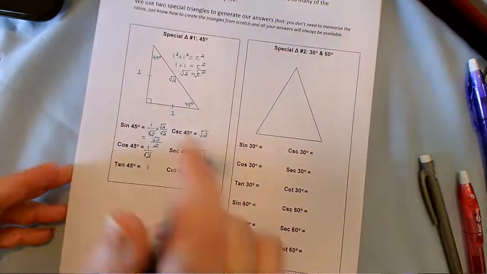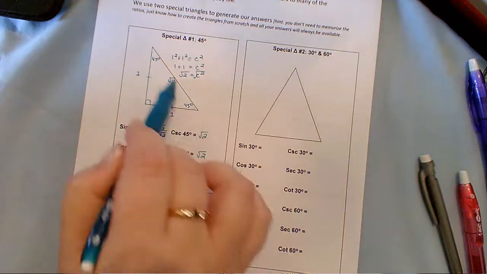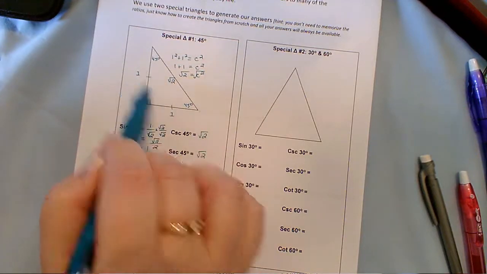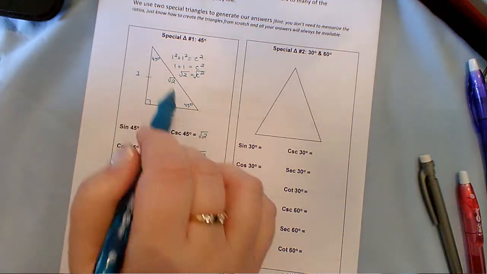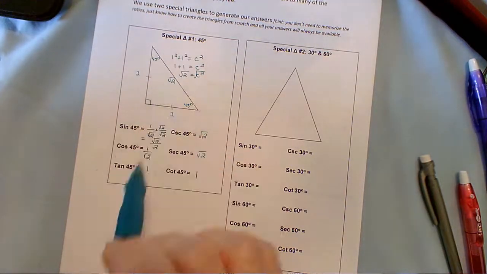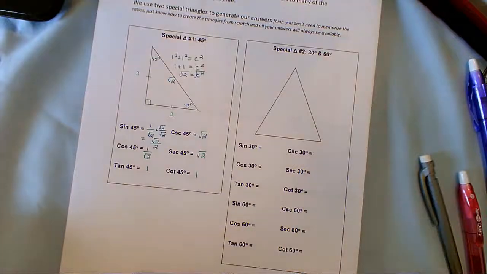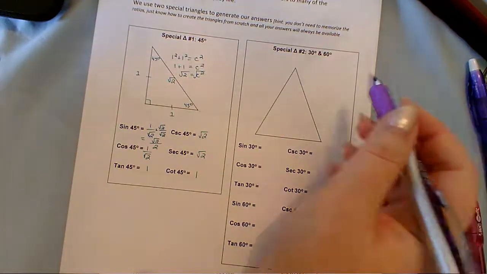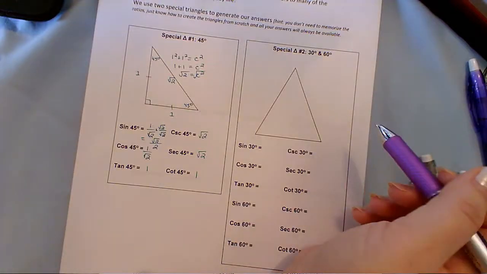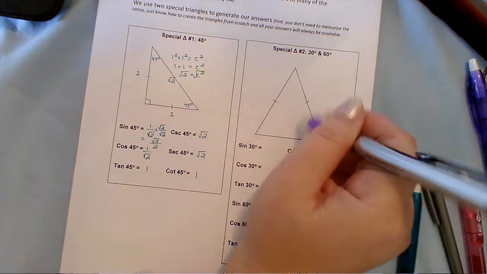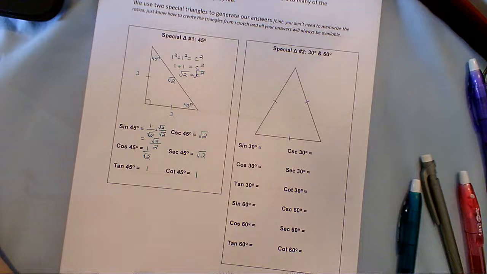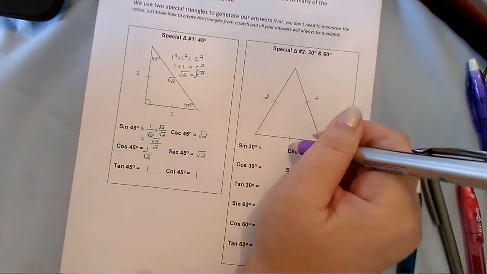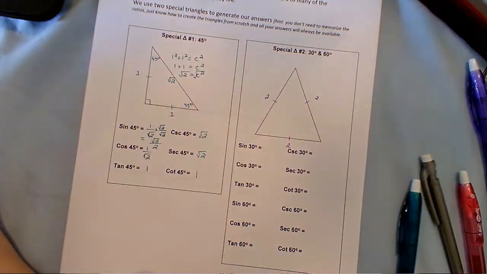So again, how we started: a 90-degree triangle, isosceles, I put 1 and 1 here, 45, 45, and we found the hypotenuse as root 2. Now, in the next triangle, we don't start with an isosceles, we actually start with an equilateral. So equilateral means all sides match. What we're going to put on all the sides is 2, and you're going to see why in a minute, because we're going to cut it in half.